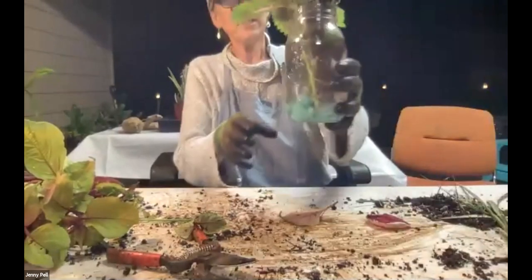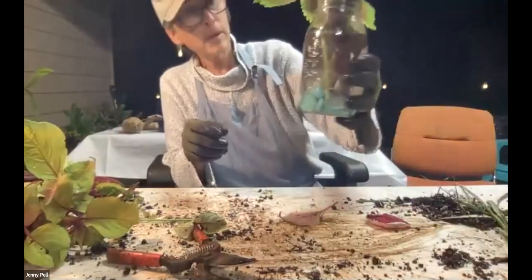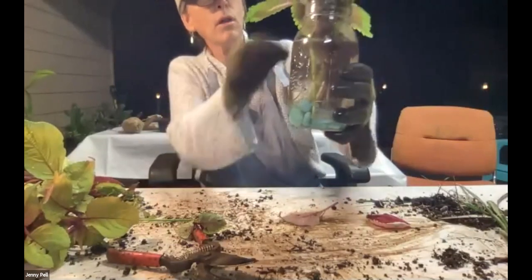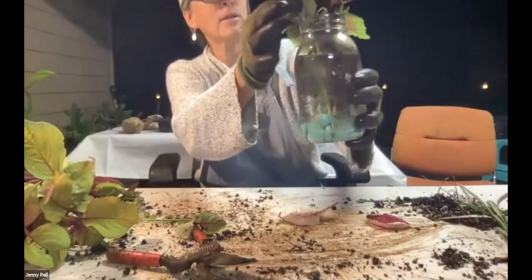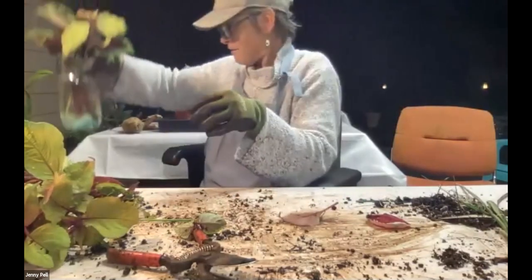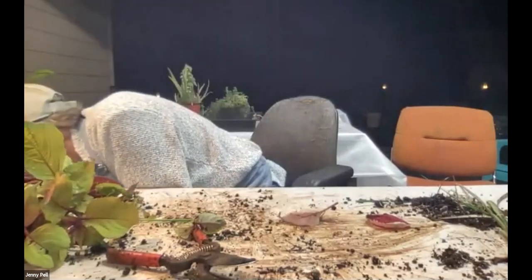So these jars, I put these on my kitchen counter and I just keep an eye on them. I make sure that they get water as needed. And then I can stick these all over the place around my garden and they're just gorgeous. So if you have another variety I don't have, let me know.